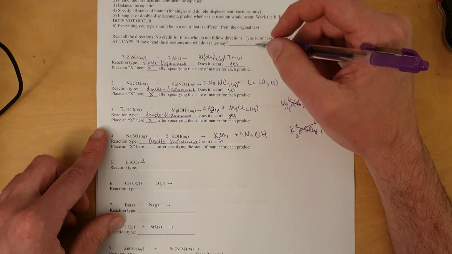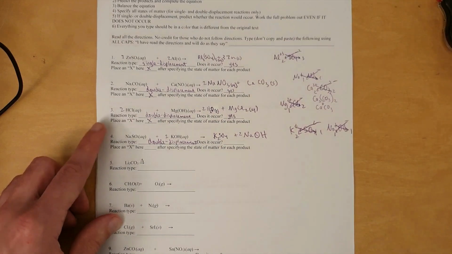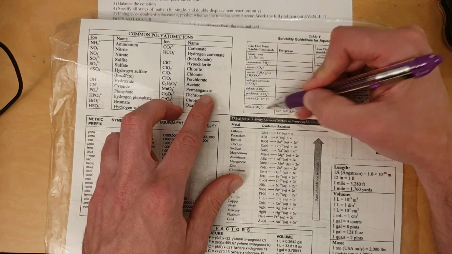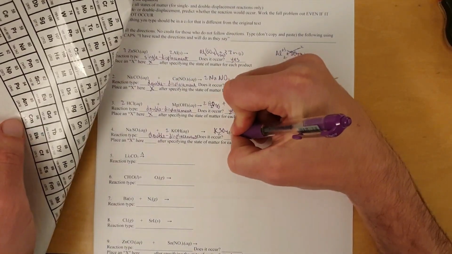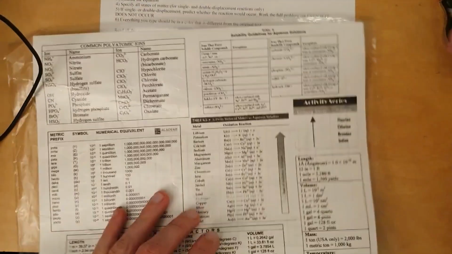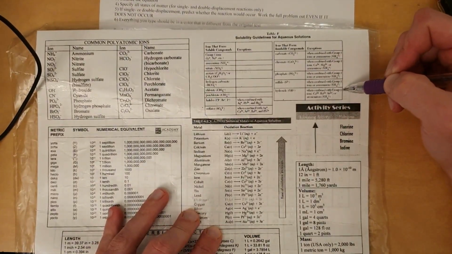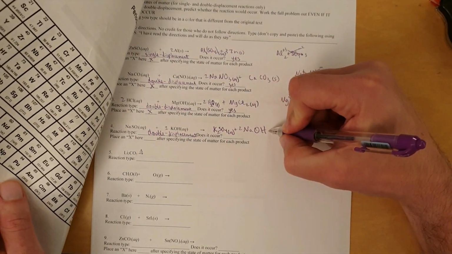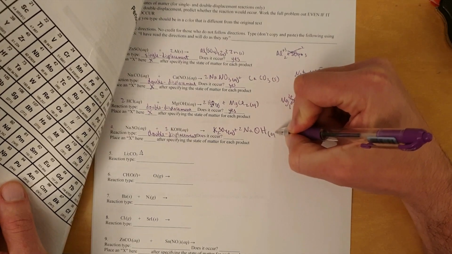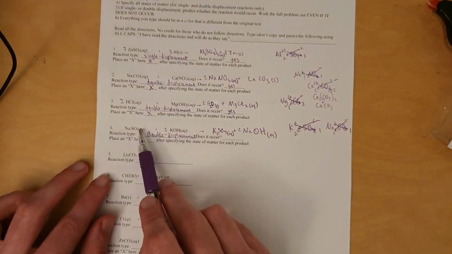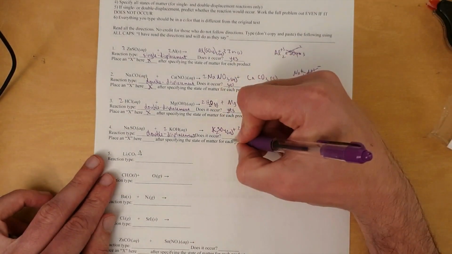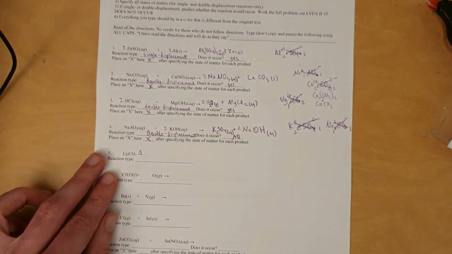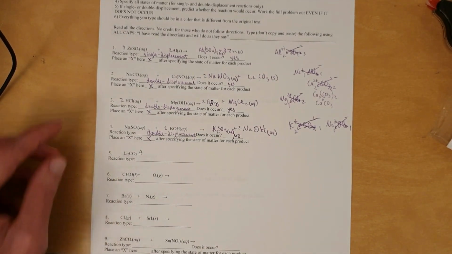Now, let's specify the states of matter because we need that in order to know whether or not this occurs. Potassium sulfate. Sulfates are soluble. Potassium is not an exception. Therefore, this is aqueous. Hydroxides are not soluble. However, they are soluble with group 1, and sodium is a group 1. So, therefore, these are also aqueous. And you'll notice that means aqueous all around. Does it occur? No, it doesn't. Specify the products anyway, even though it doesn't occur. And there we go. We have specified the physical state of each of the products.